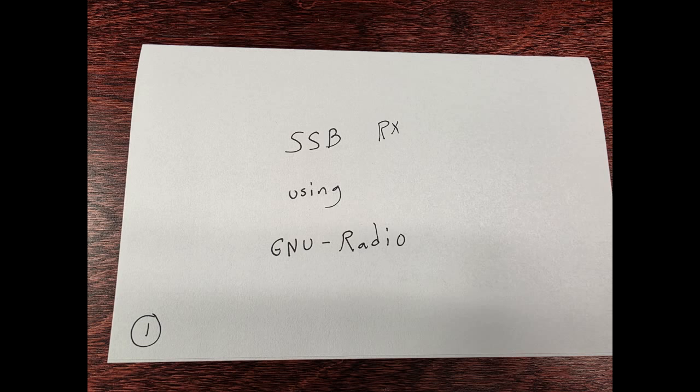Today we're going to cover single sideband reception using GNURadio. A link below this video has all the GNU flow graphs as well as an IQ file that you can use to follow along with this video.